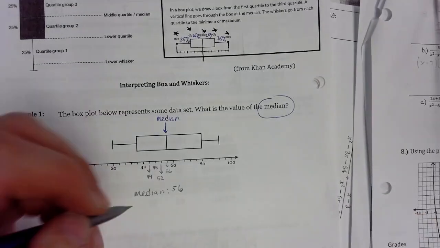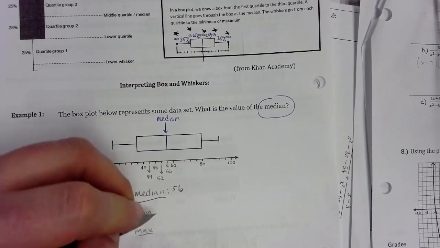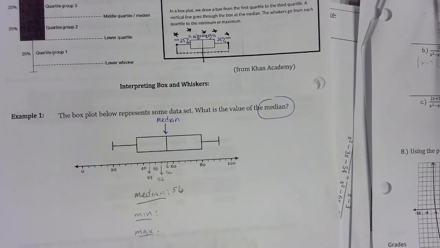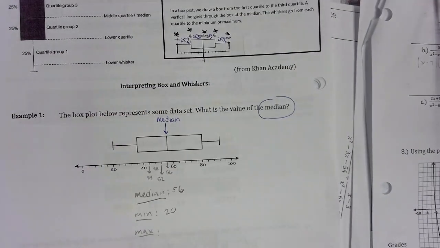Allie, pick one of them, min or max, and tell me what number it would be. Min would be 20. Perfect. What about the max? Max is 92. How did we come up with that? I count by 4. Sure. 84, 88, 92. Yeah, there it is. So we're just counting by 4s. If it's easier for you students, take this line right here and actually extend it down so you see exactly where it goes. 92. Very nice.